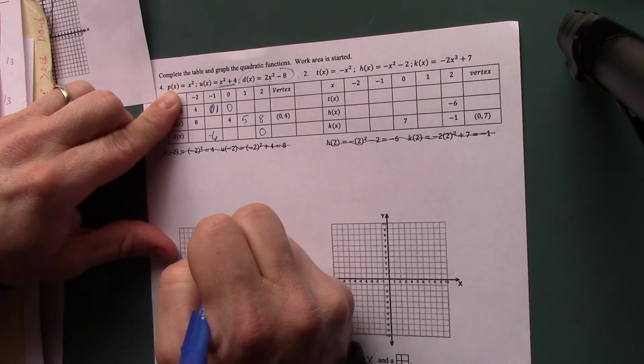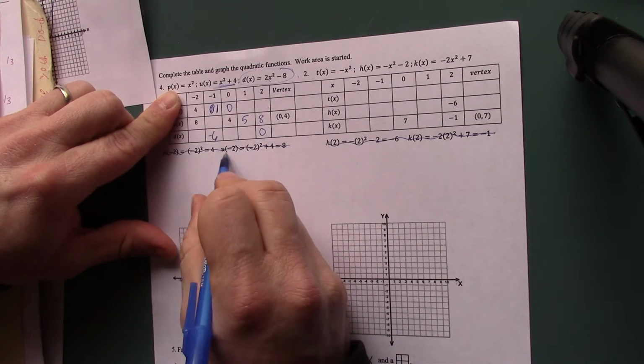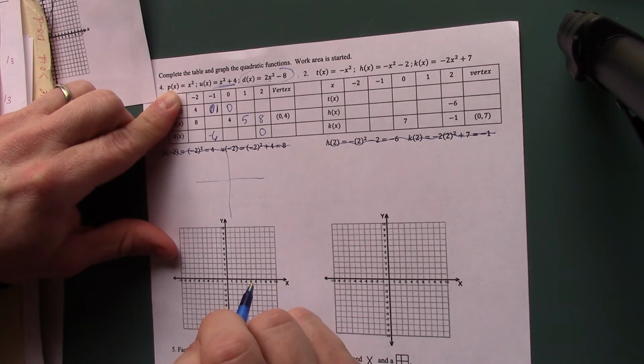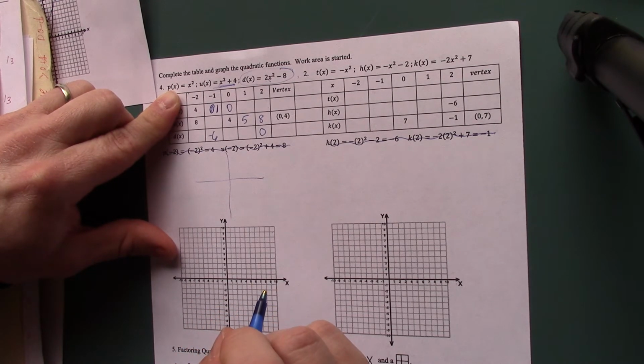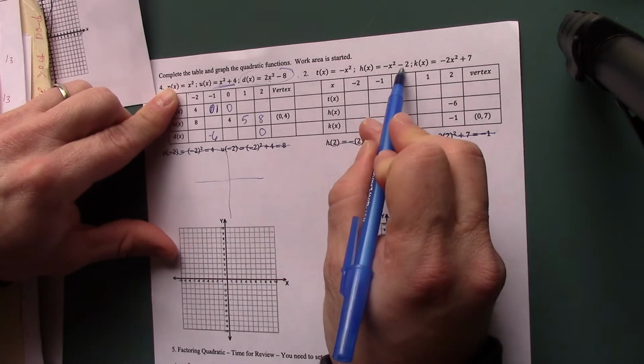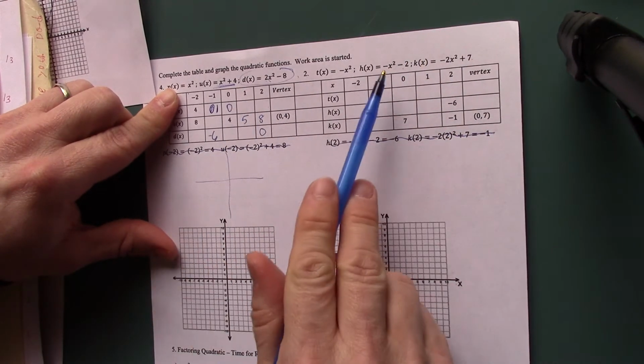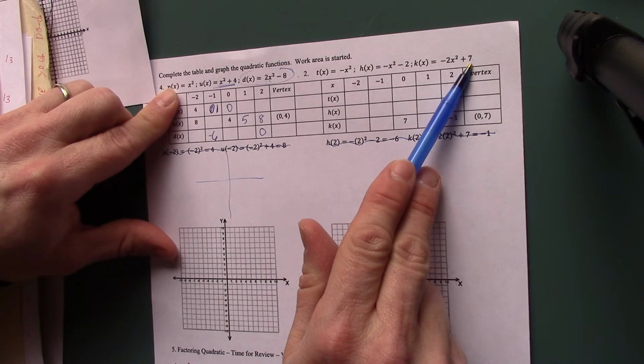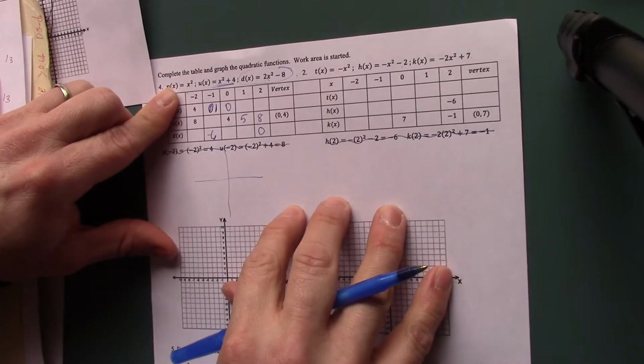I understand that you don't have graph paper if you can't print this. Maybe you're just giving yourself something that goes from negative 10 to 10 in each direction and plotting it that way. It doesn't have to be perfect. Just try to get them all to fit on there so you can see what happens when you have minus 2 and plus 7, which you should know by now. For this next problem, minus 2 would mean it shifted down 2. Plus 7 would mean it shifted up 7, and so on. So that's those 2 problems.